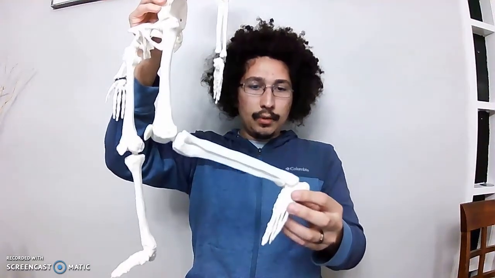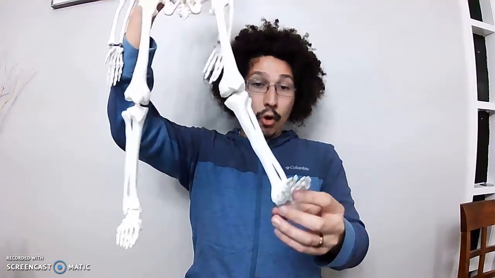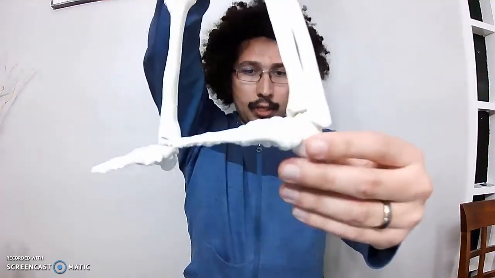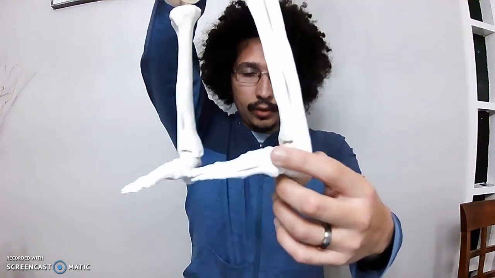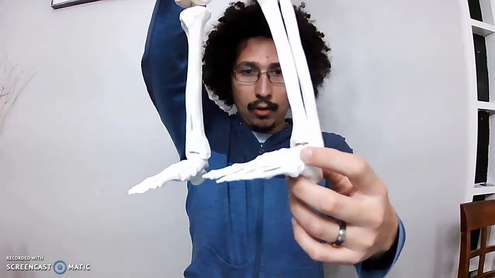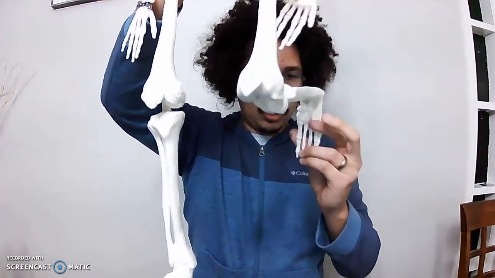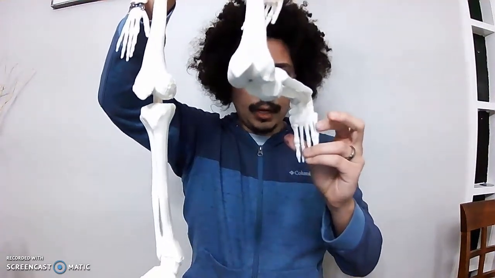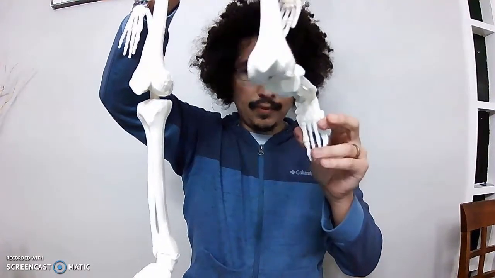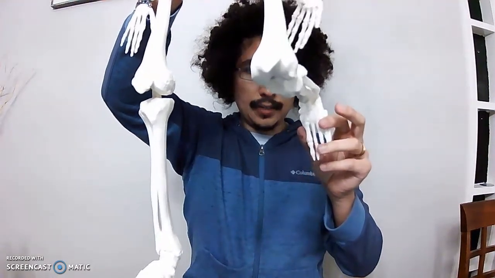Then we have the tarsal bones. These are the bones in the ankle. See if you can see the bones of the ankle. Then you have the metatarsals. See, these are these 5 right here, the metatarsals. And then you have the phalanges, which are the ends of the toes.